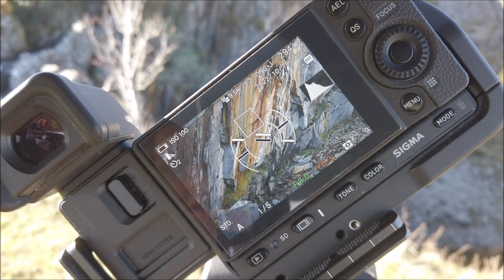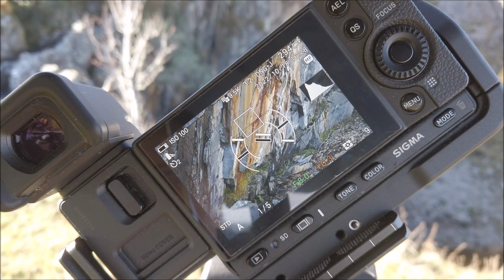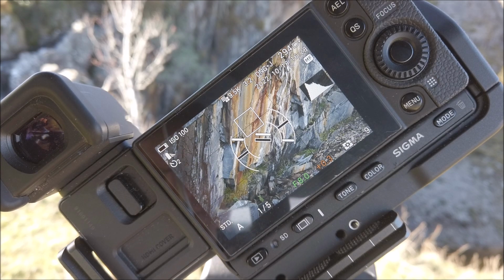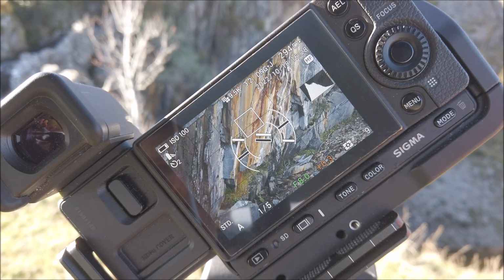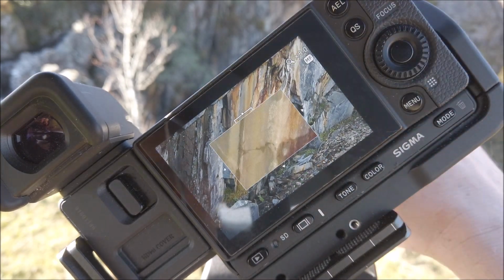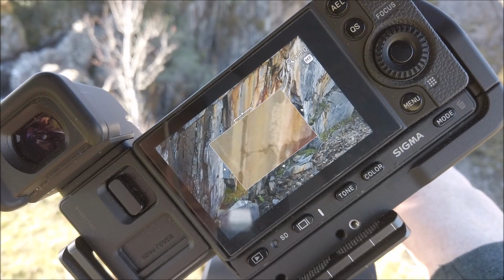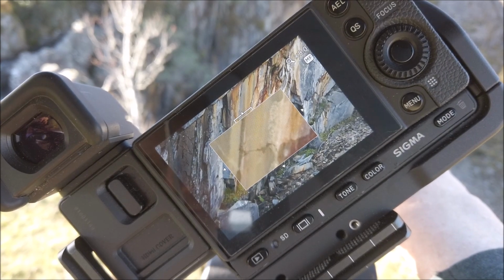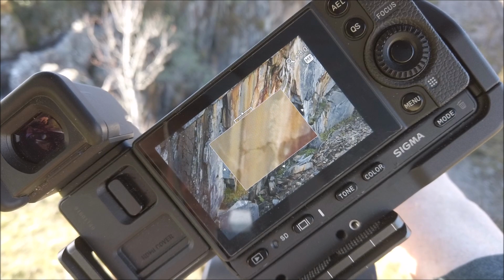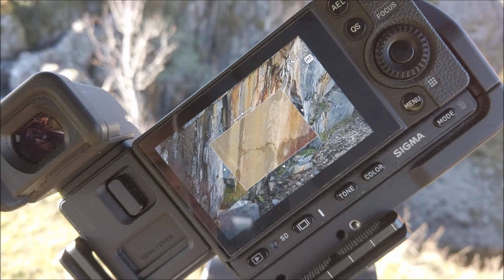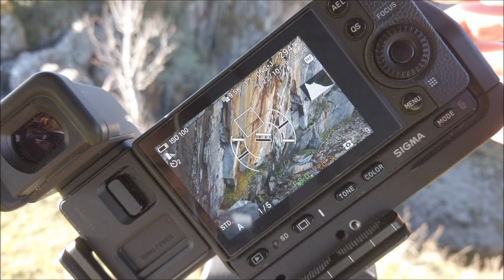Sorry, the camera keeps shutting down. Perhaps more so than if the camera was orientated normally, if that makes any sense at all. Now, focus is manual, as you've already seen. So I'm just going to check focus like so. Something like that should do, that's fine.